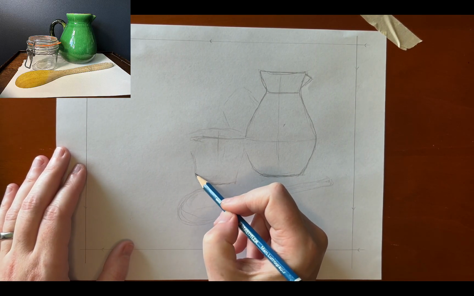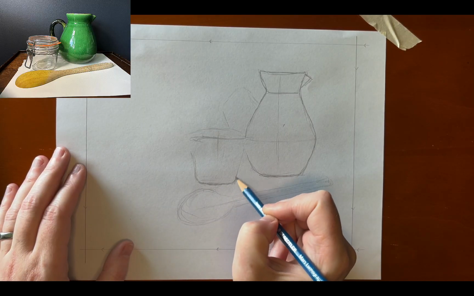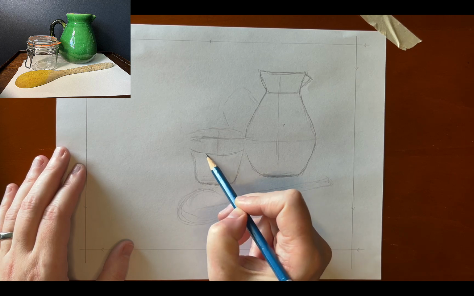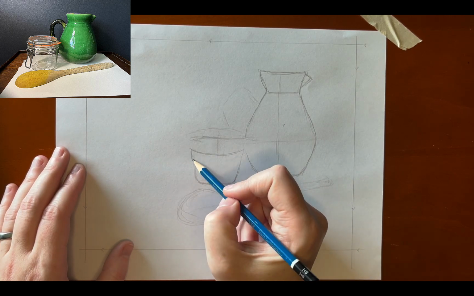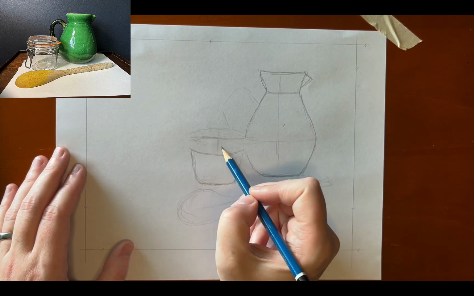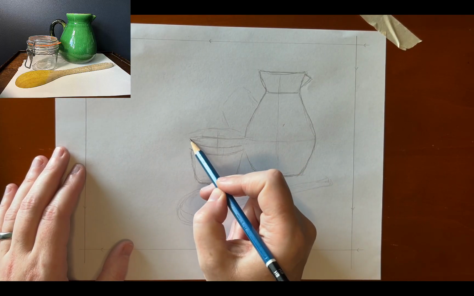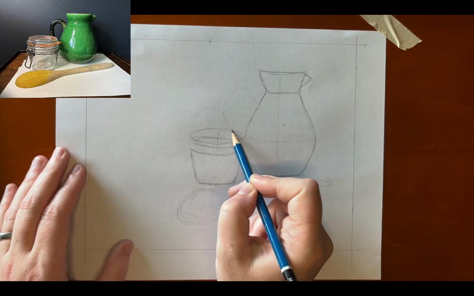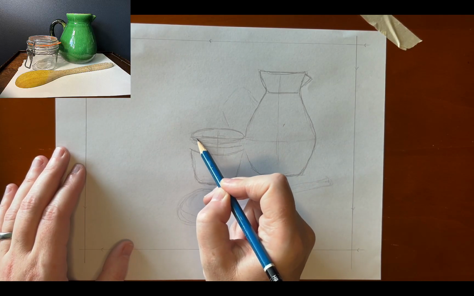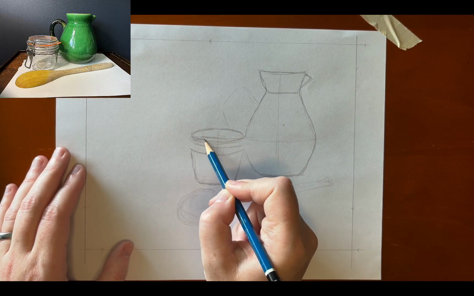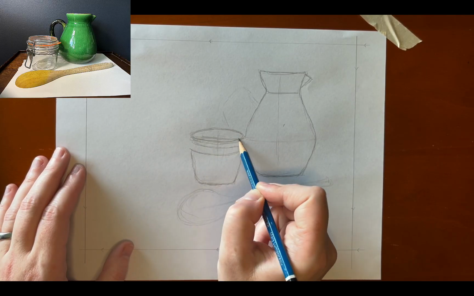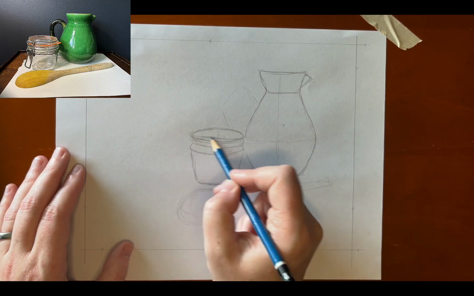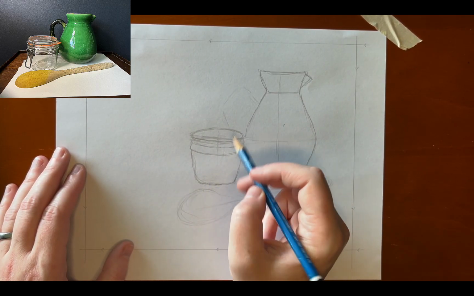And then I'm gonna do this jar before I start on anything else. And we're not doing any shading. This is just practicing the contours. So we see this is curved because it's a rounded jar. And there's a lot of lines in here. And then we see the top of it is an oval shape, or an ellipse. This ellipse is a circle in perspective, which is some of the hardest stuff to draw. So just take your time and do these straight lines to fill it in.